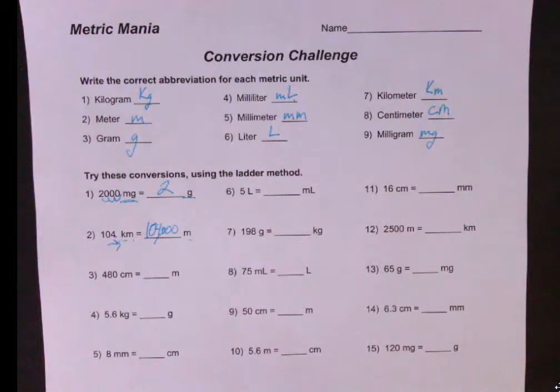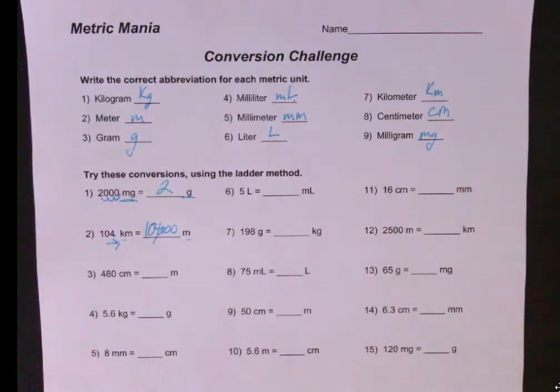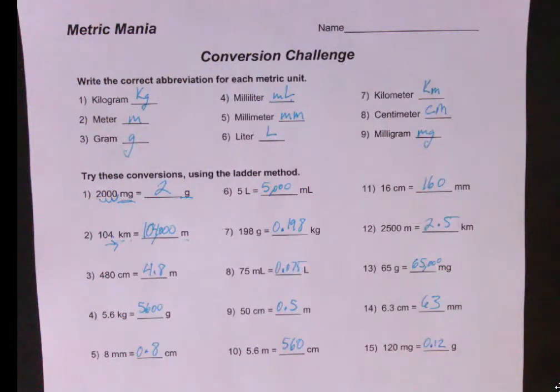If you want to, you can pause this and practice these. And then I'll have the answer key up here in just a second. Alright, so here are the answers. So you can go ahead and you can double check yourself on those.